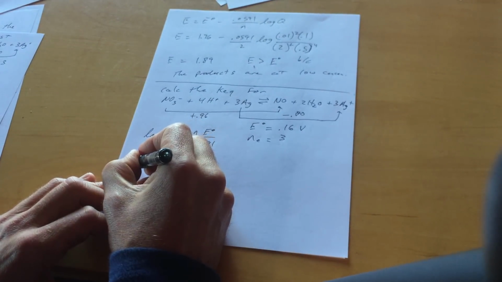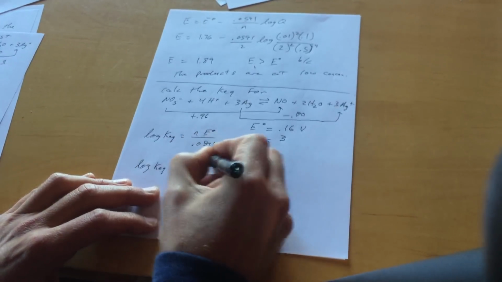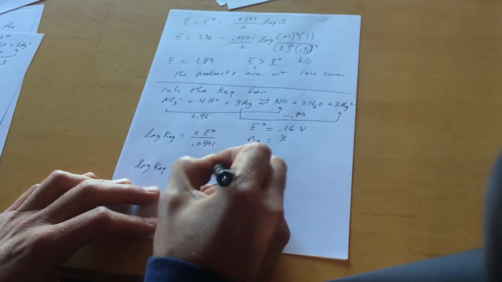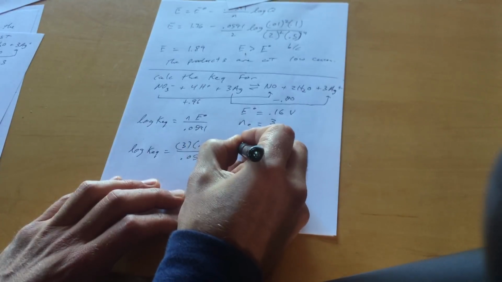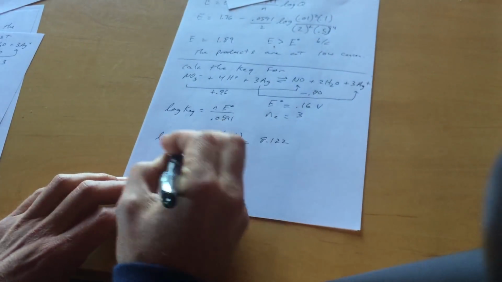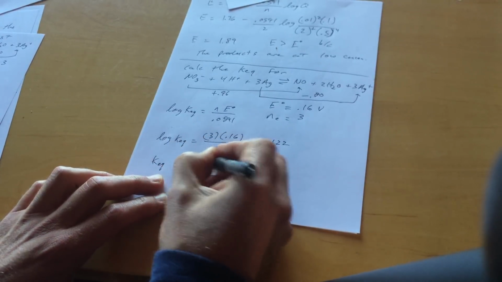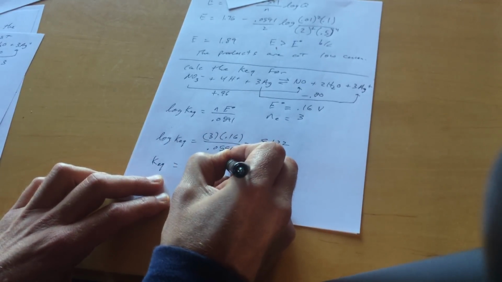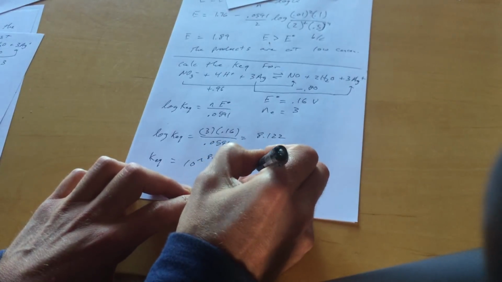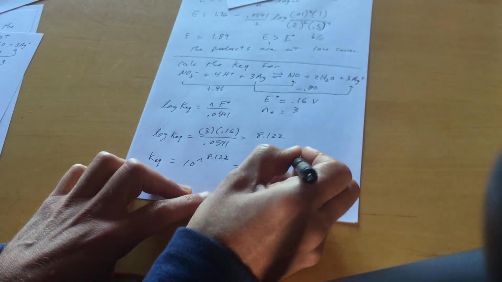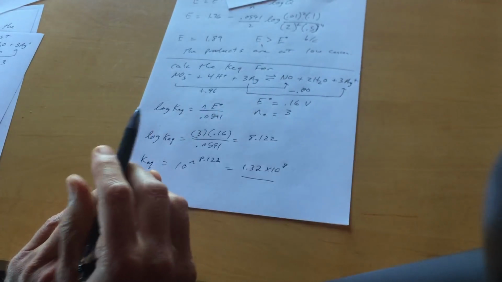Okay, so then we get log of KEQ equals 3 times 0.16 over 0.0591, and this equals 8.122. Now to isolate KEQ, we want to raise 10 to the power of 8.122. That is the inverse of log, and then equals 1.32 times 10 to the 8th. You can see a very large number because the E0 value is positive.